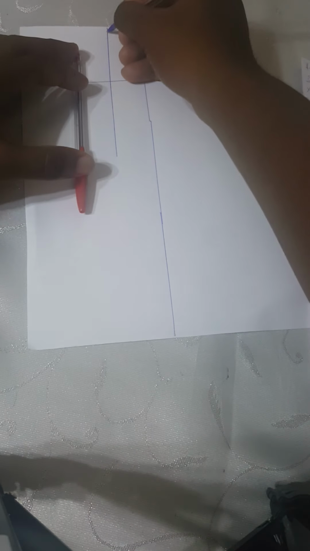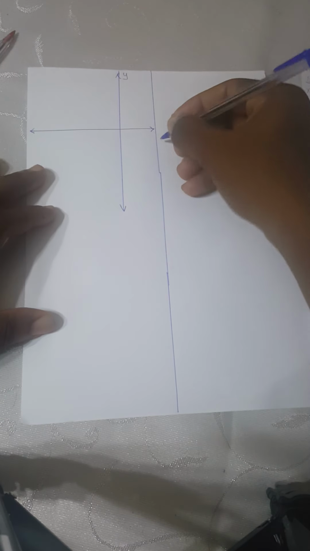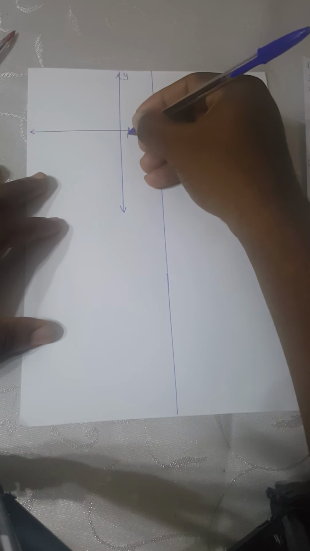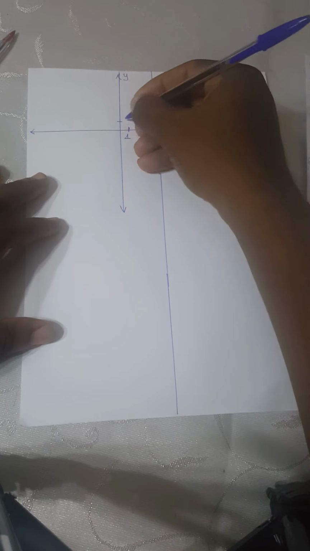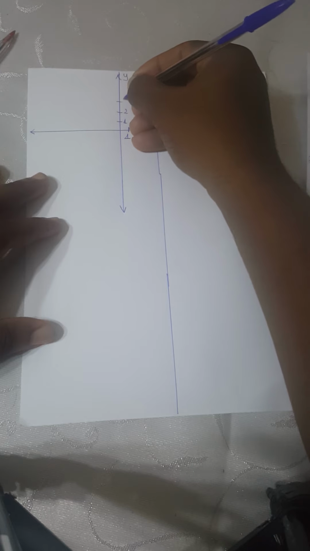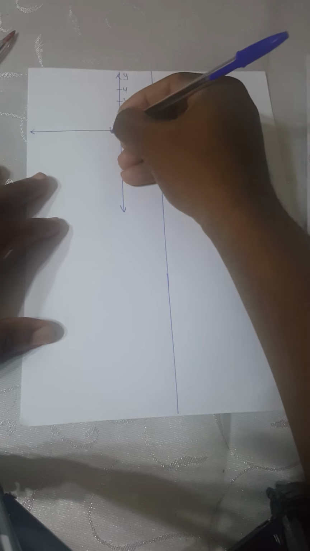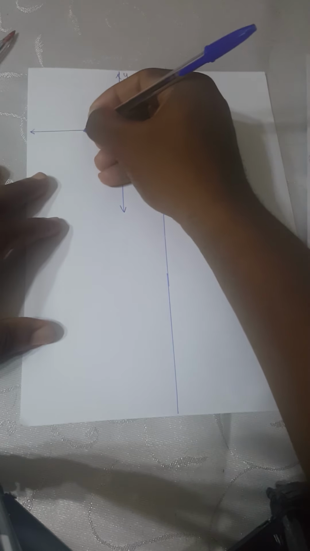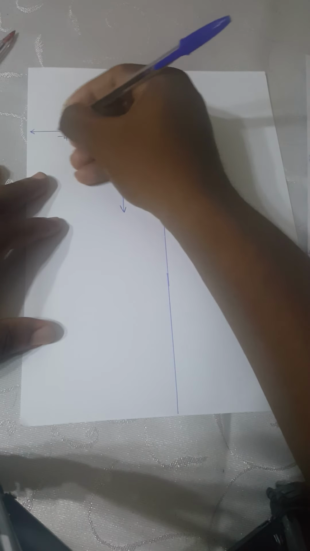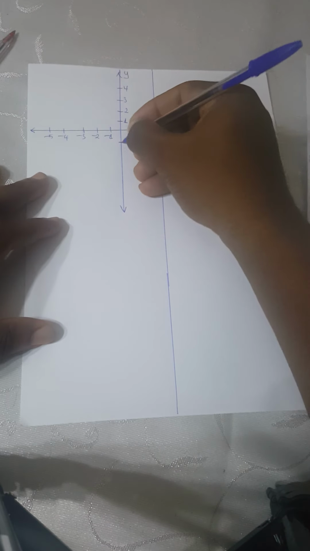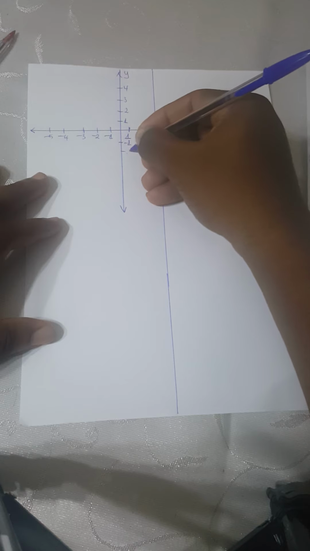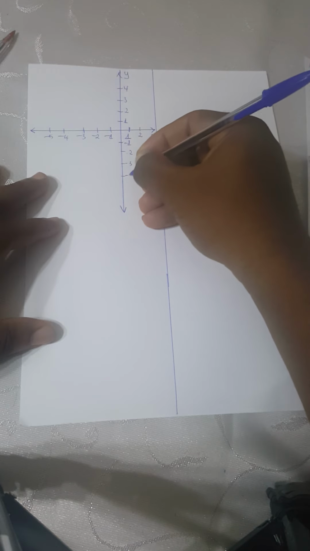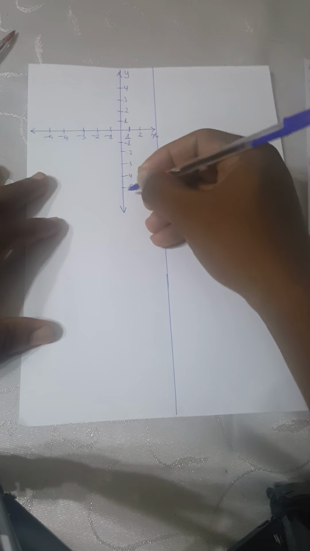So I have this as such. This is my y-axis and this is my x-axis. So let's say I have 1, 2, 3, 4, and -1, -2, -3, -4, -5, and -1, -2, -3, -4, -5.